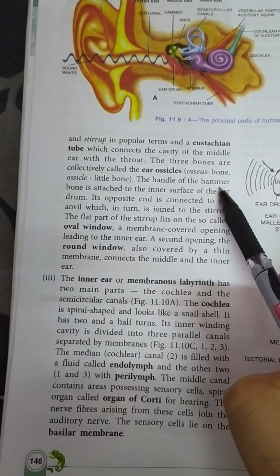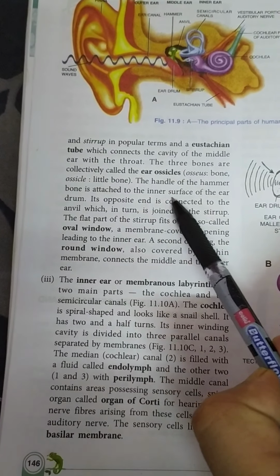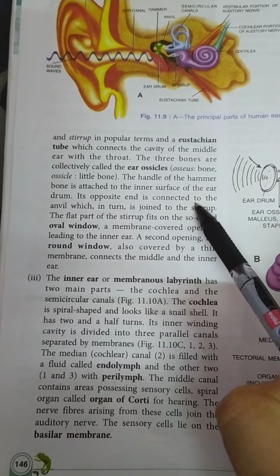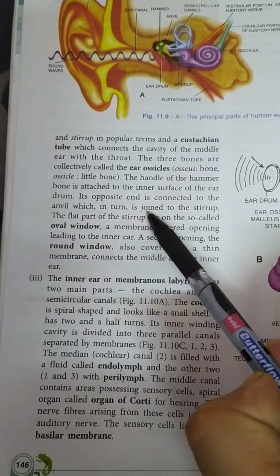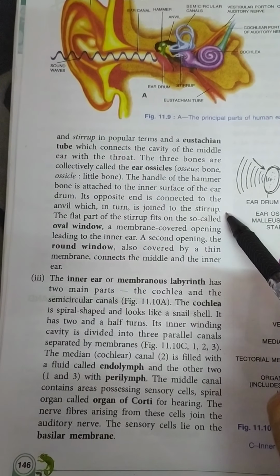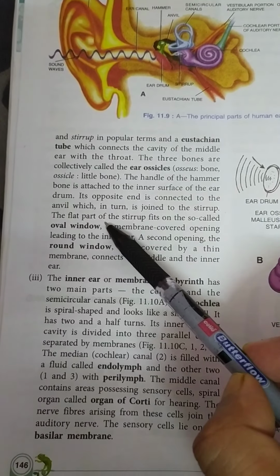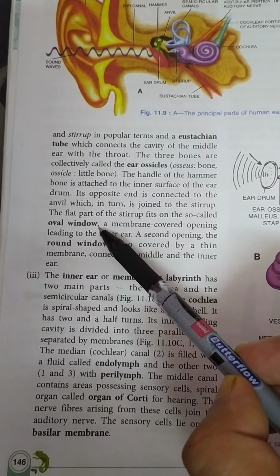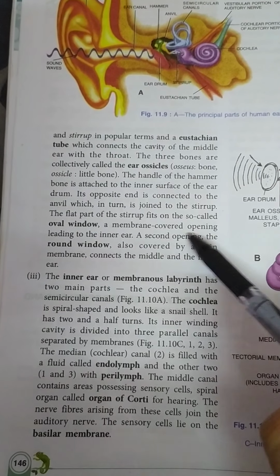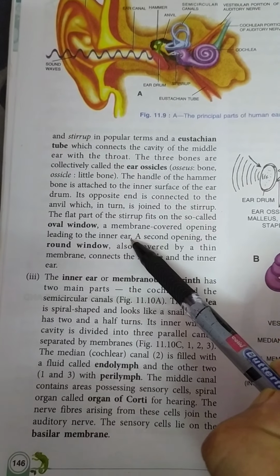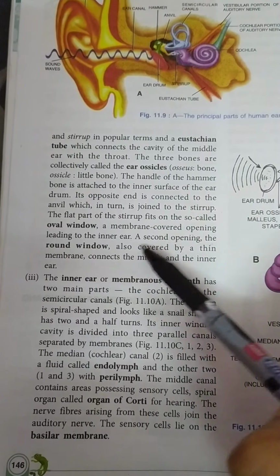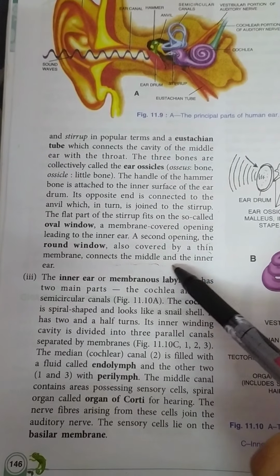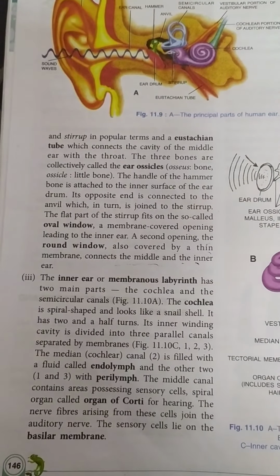The handle of the hammer bone is attached to the inner surface of the eardrum. Its opposite end is connected to the anvil, which in turn is joined to the stirrup. The flat part of the stirrup fits on the so-called oval window, a membrane covered opening leading to the inner ear. A second opening, the round window, also covered by a thin membrane, connects the middle ear and inner ear.